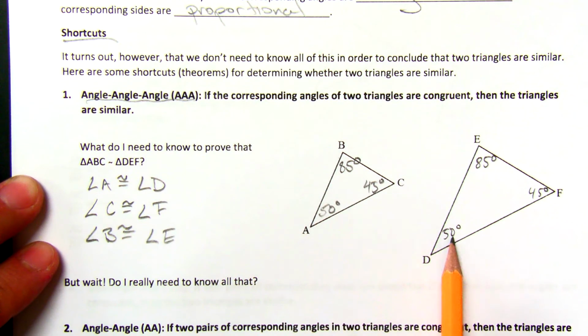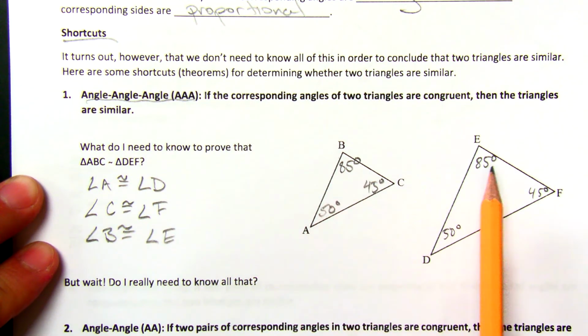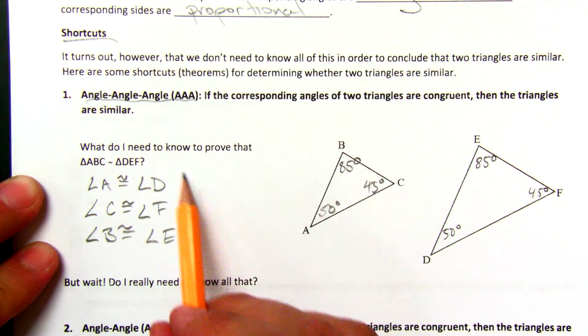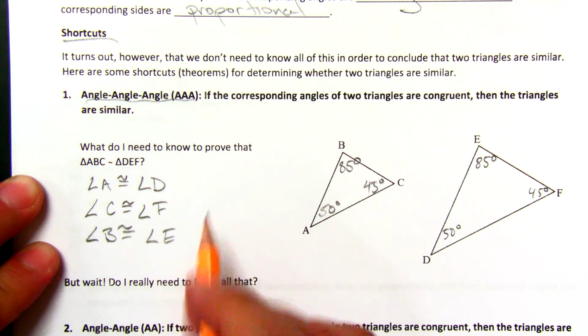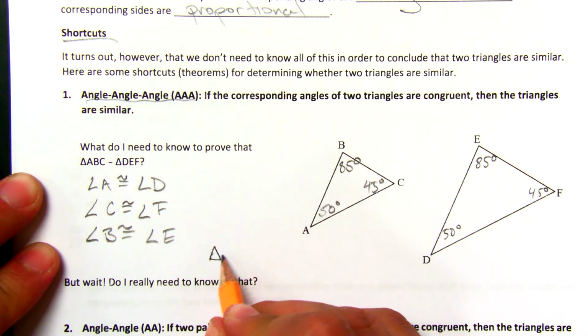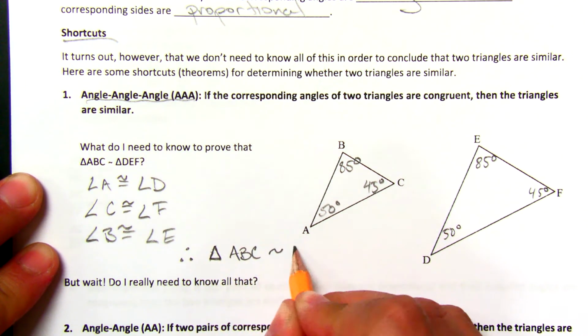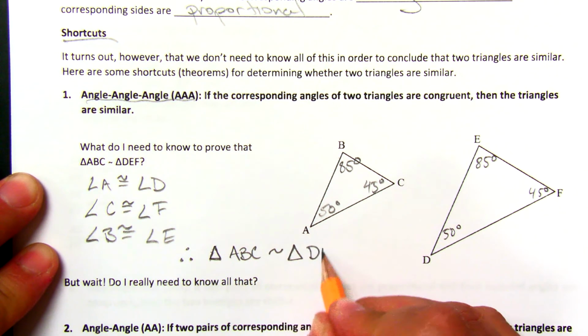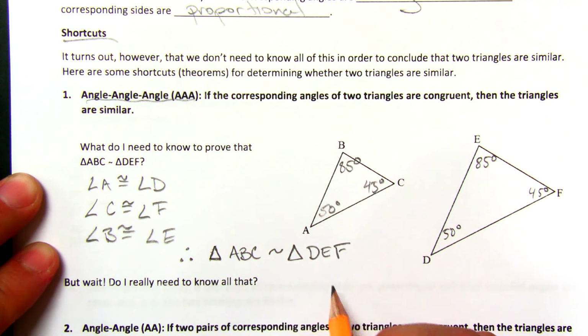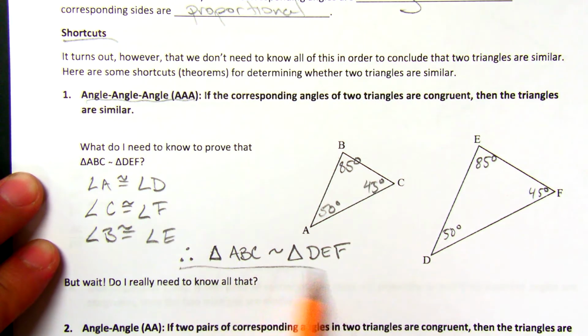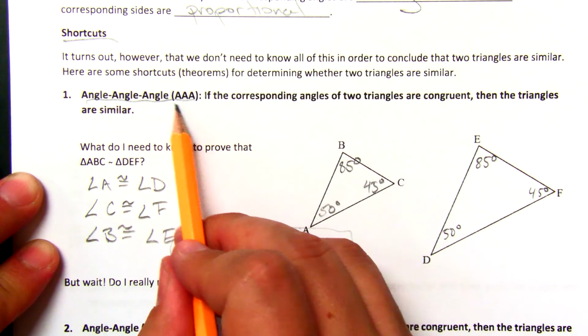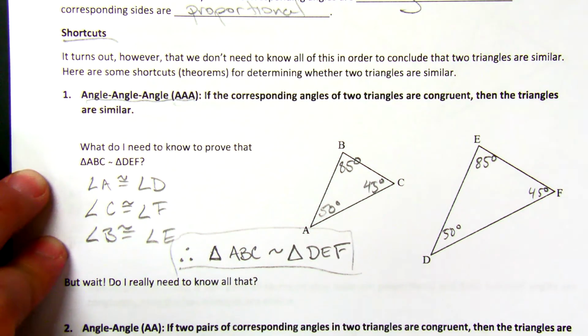So I know that 50 and 50, 45, 45, 85, 85. I know the corresponding angles are congruent, so I can conclude that, therefore, triangle ABC is similar to triangle DEF. And again, I'm always making sure that the order in the second triangle corresponds to the order in the first triangle. So this is my conclusion. I get that by angle, angle, angle similarity.